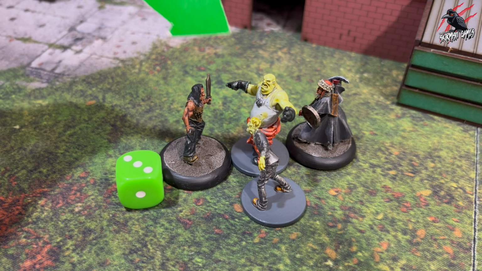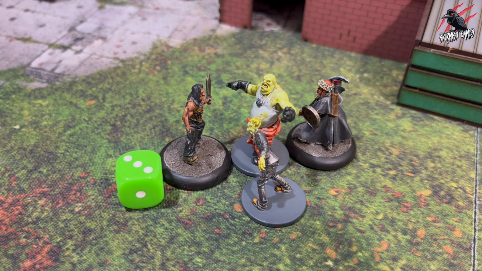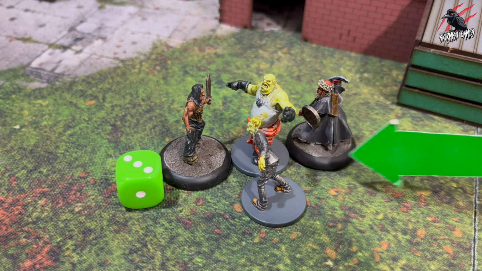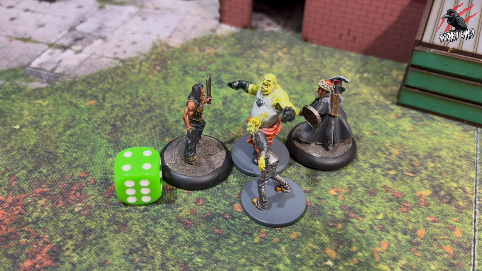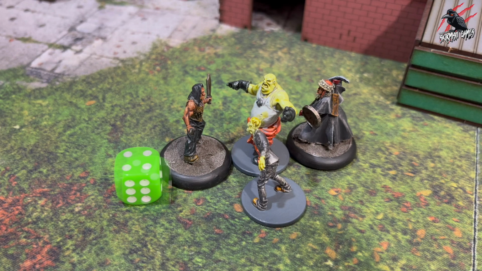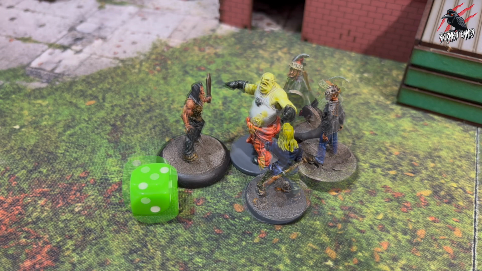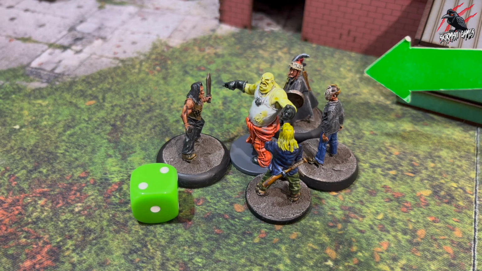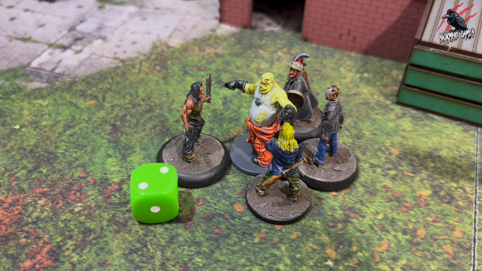Here we've got our attacker, and here's our target. And you can see that two models are in base contact with the target. Here we've got an attacker-friendly model, so now we'll add +1 to the attack roll. But we've also got a target-friendly model in base contact with the target, so we'll apply a -1 modifier to the attack roll. In this next example, there are 3 attacker-friendly models in base contact with the target model. That means we'll apply a +3 modifier to that attack roll.